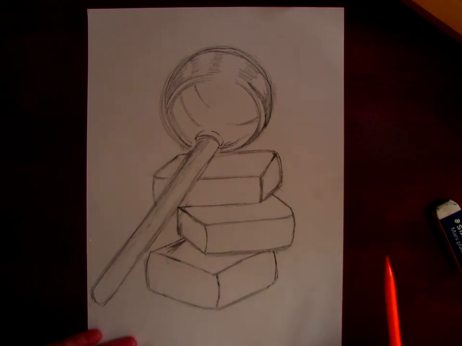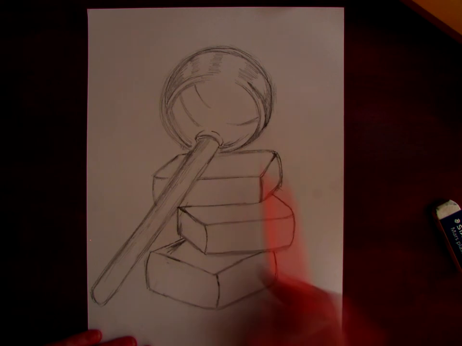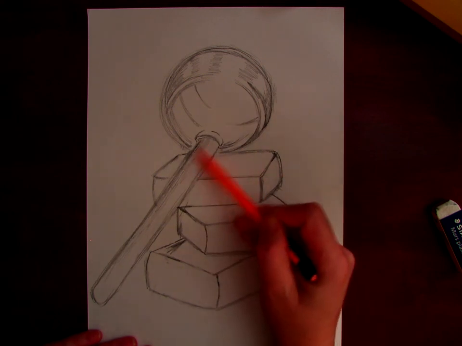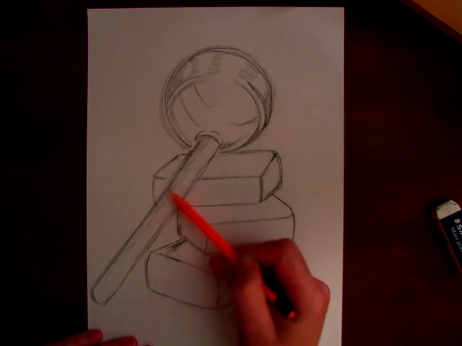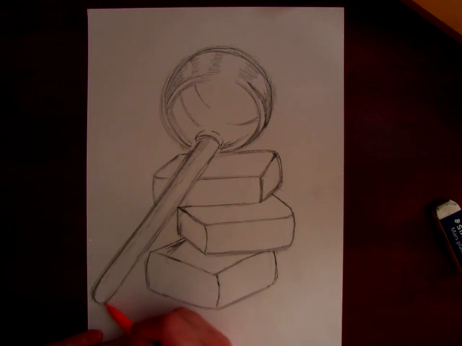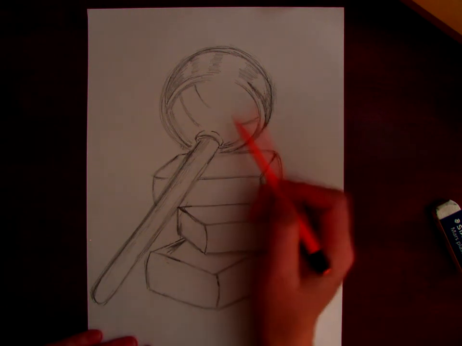Let's see. And it feels like maybe it is looking like a toilet plunger a little bit. So I might have made this a little too wide, so we can thin this out a little bit. And of course, when I add the color, we'll make sure not to color this orange.